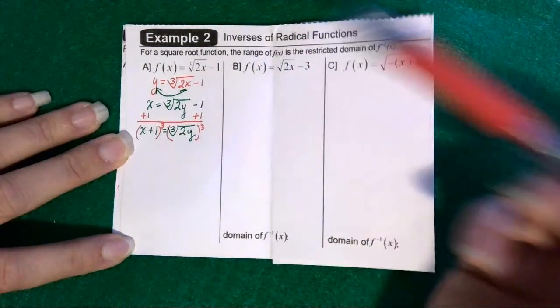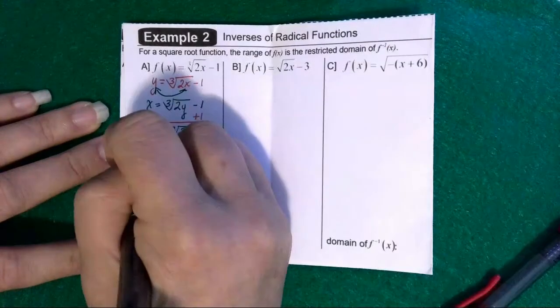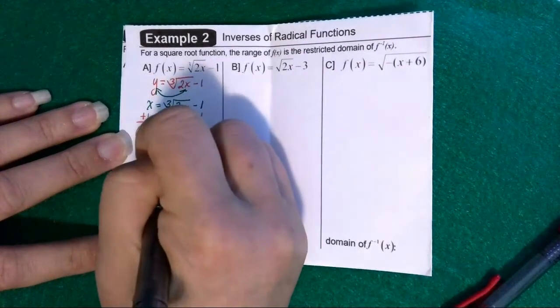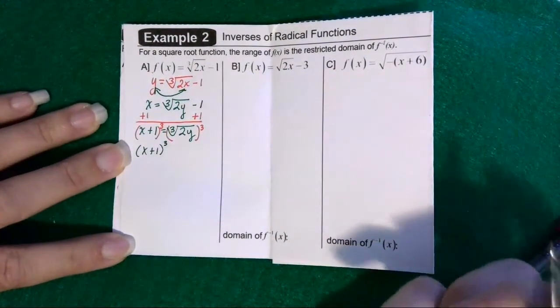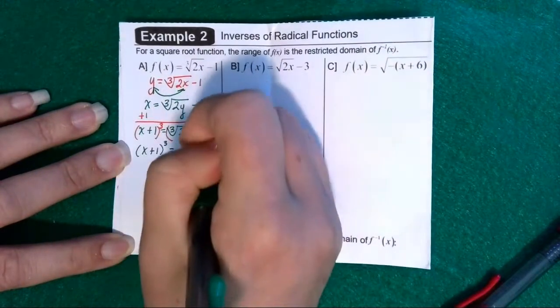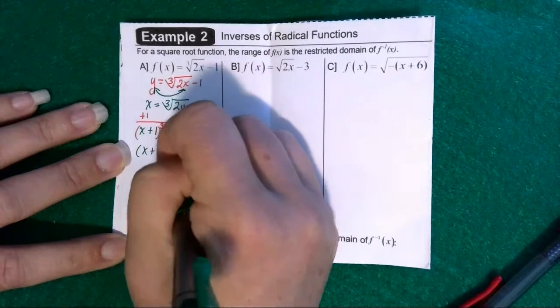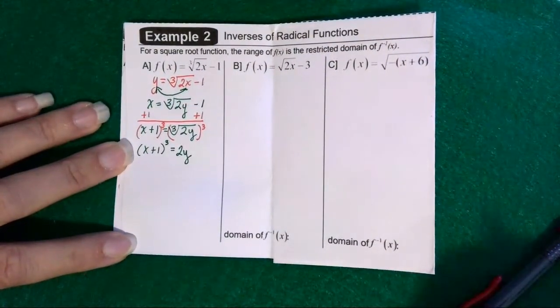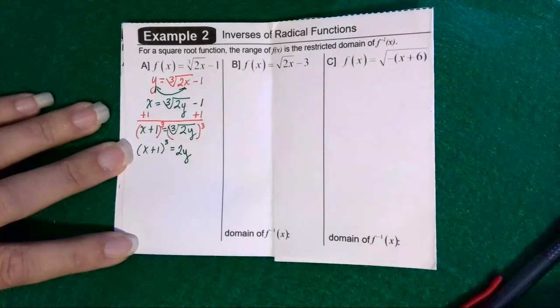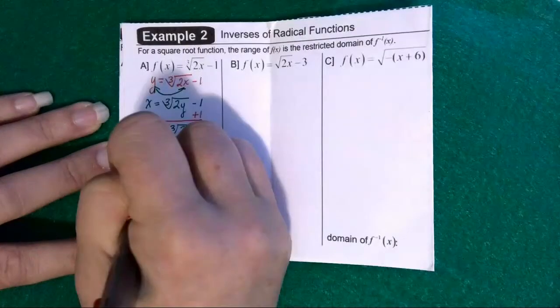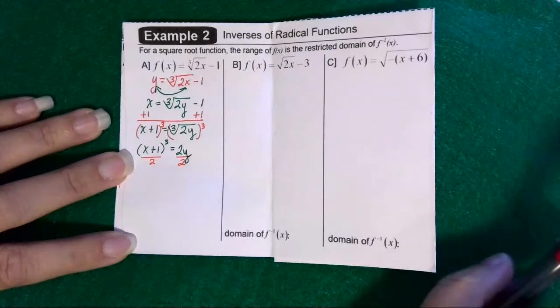We're just going to leave it exactly like we see it here as x plus 1 quantity to the third power. And then on this side, the cube and the cube root undo each other and bring out the 2y from underneath. So then to get the y by itself, we're going to divide both sides by 2.